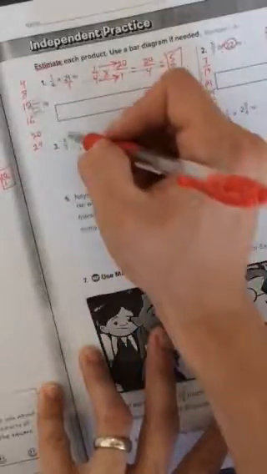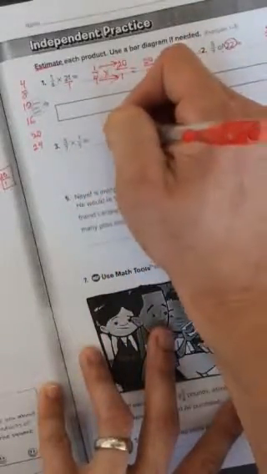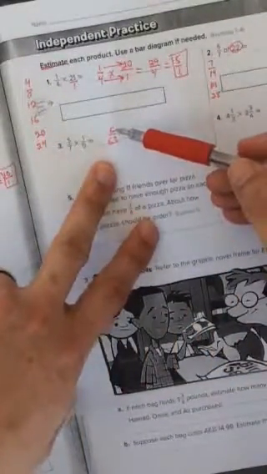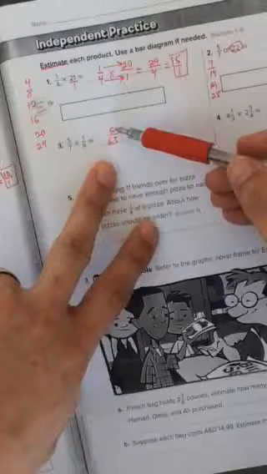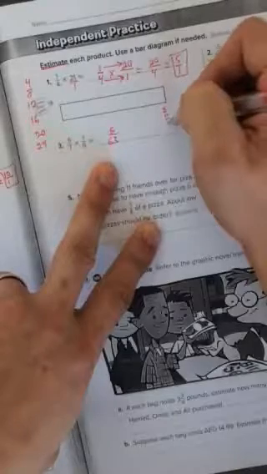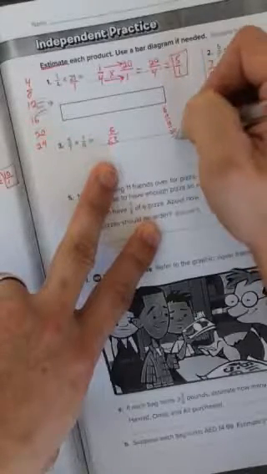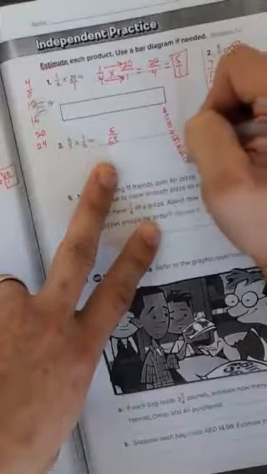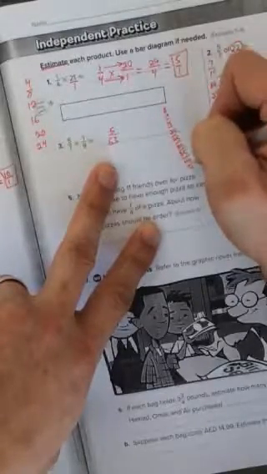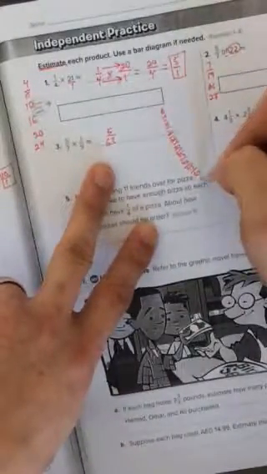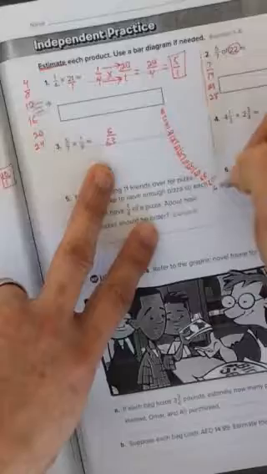Here it is. 5 times 1 straight across is 5. 7 times 9 is 63. Now, if I want to simplify this, how many times does 5 go into 63? Well, we got 5, 10, 15, 20, 25, 30, 35, 40, 45, 50, 55, 60, 65.